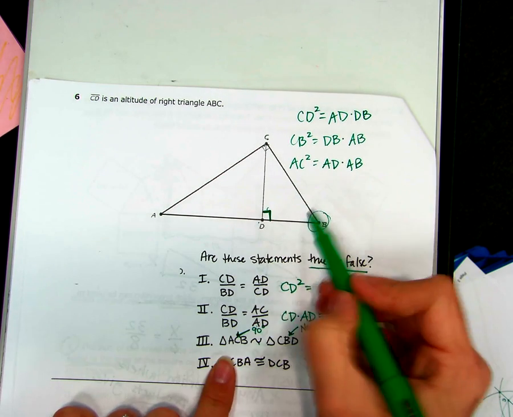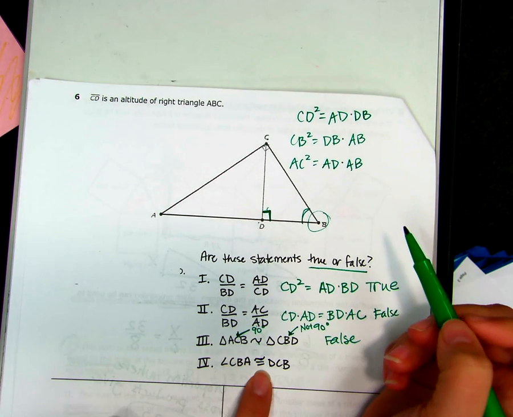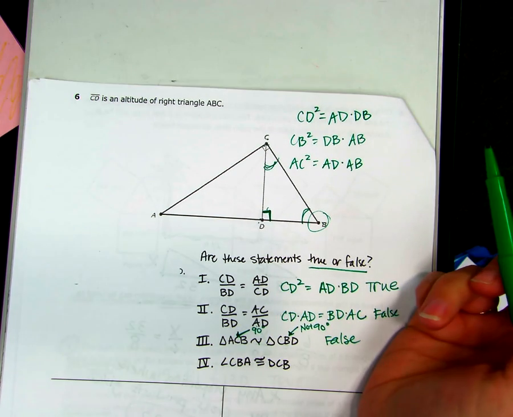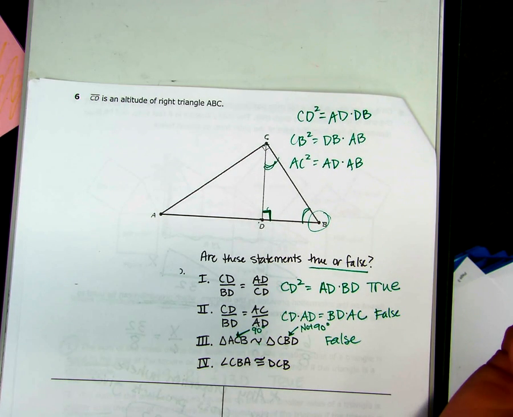Angle CBA, so that's this one again, is congruent to DCB. That's a tough one there. CBA is congruent to DCB.